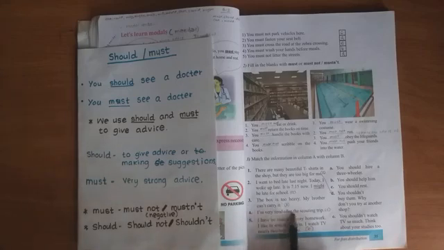I am very tired after the scouting trip. A person who is very tired, what can we tell him? I have no time to do my homework. I like to watch cartoons. I watch TV nearly 2 hours a day. Is it good to watch TV this much time? No. So we have to give advice to this person.